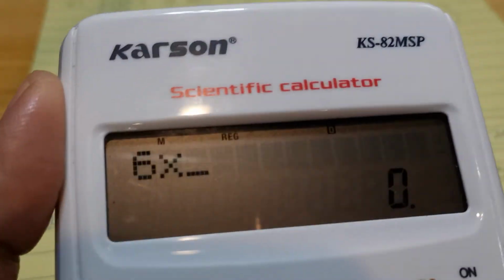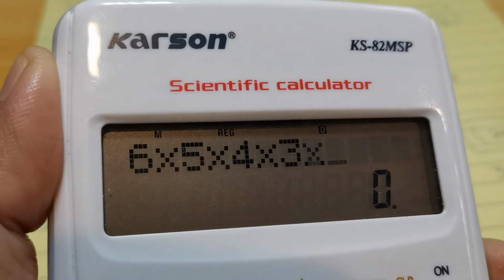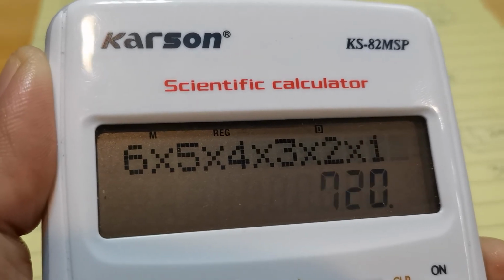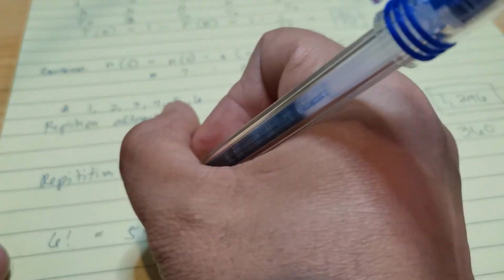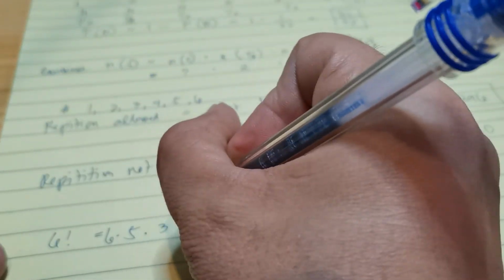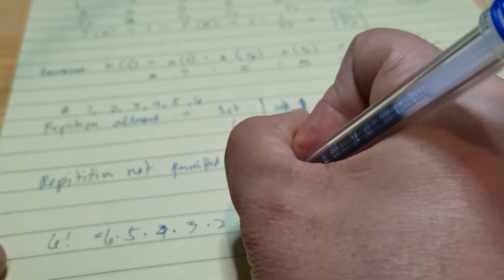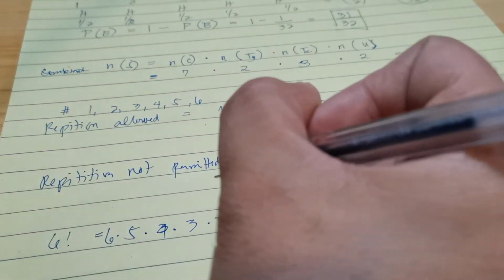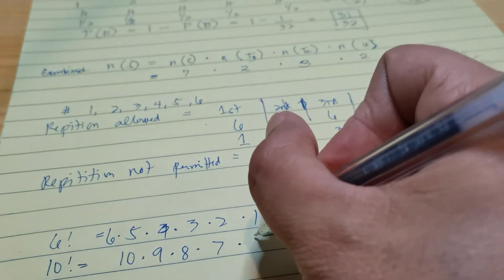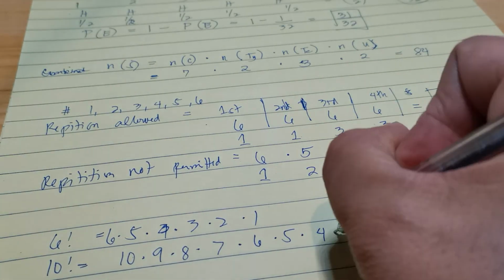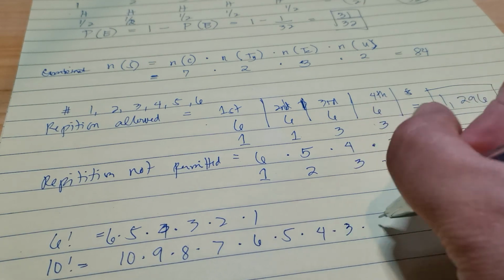Okay? Ibig sabihin kapag 6 factorial, that is equal to 6 times 5 times 4 times 3 times 2 times 1. Kapag naman 10 factorial, that is equal to 10 times 9 times 8 times 7 times 6 times 5 times 4 times 3 times 2 times 1.